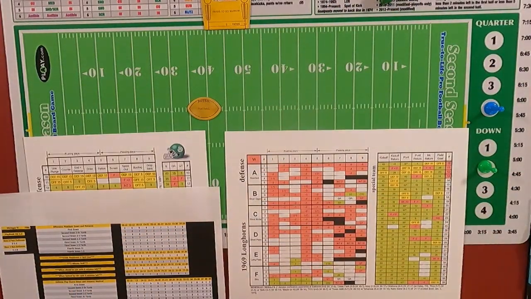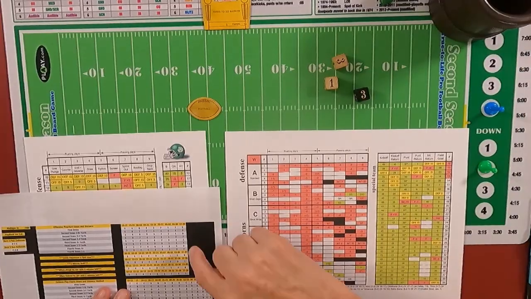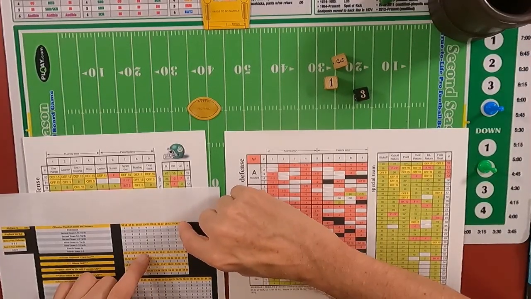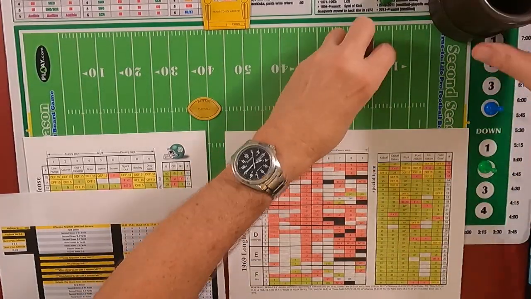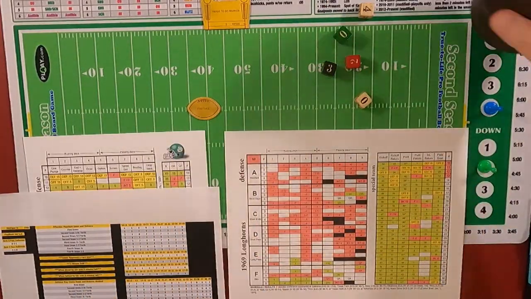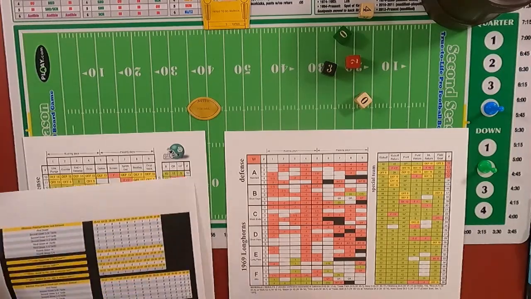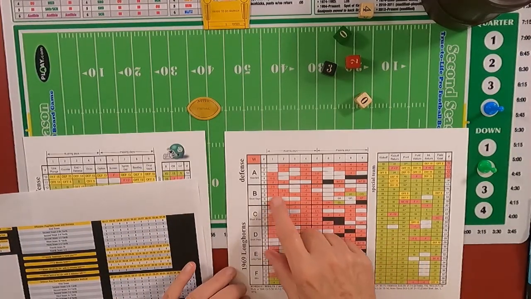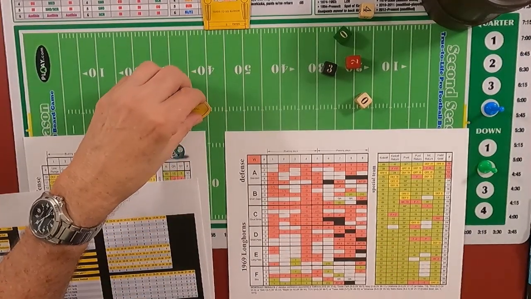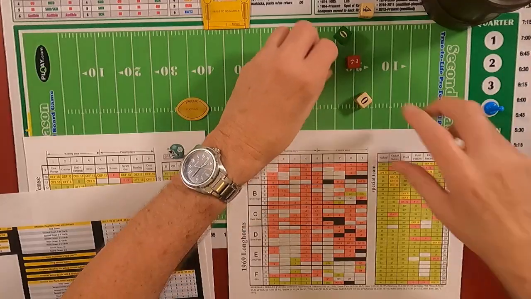Second down. I'm going short gaps. He's going 34. He's going with a draw against the short gaps. He gets a 34 on his draw, which is blank. I have a 2, short gaps, -3. We stuffed that play. He's back to 3rd and 10 now.